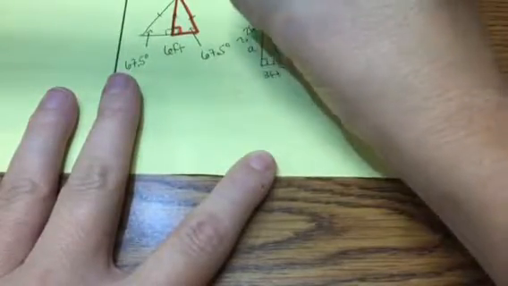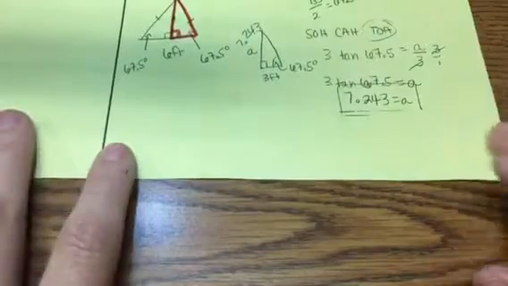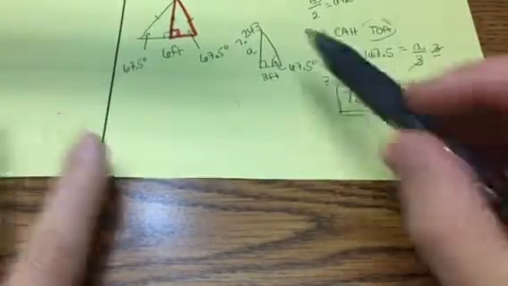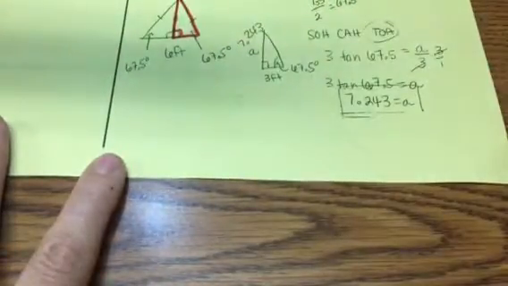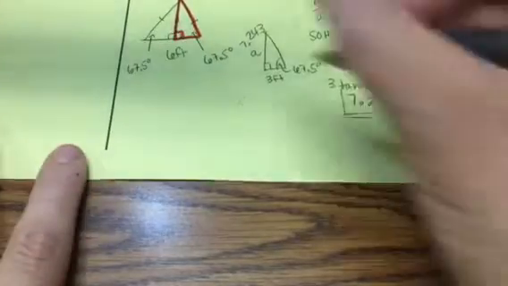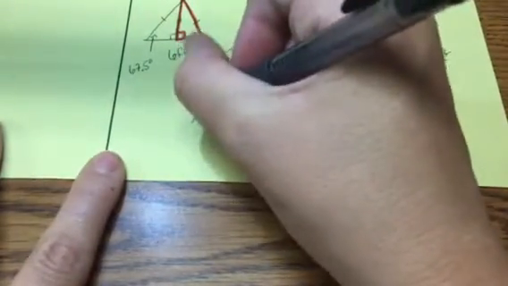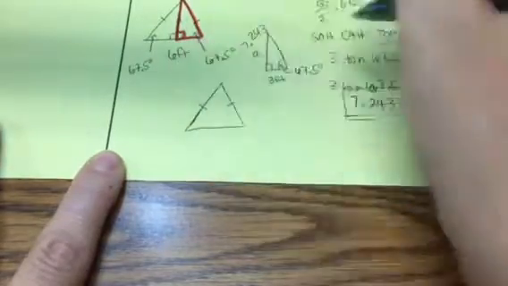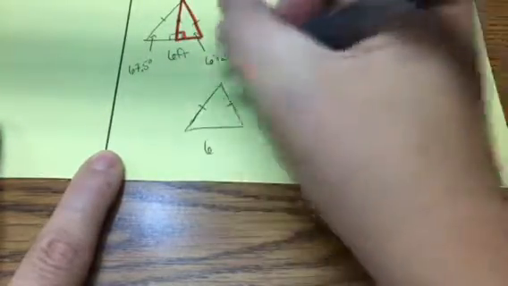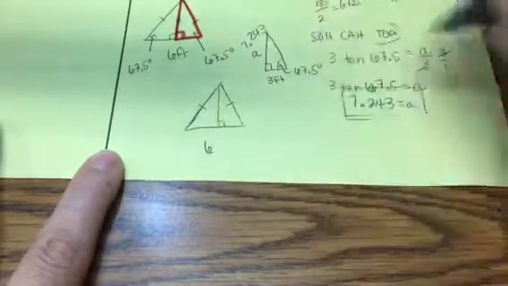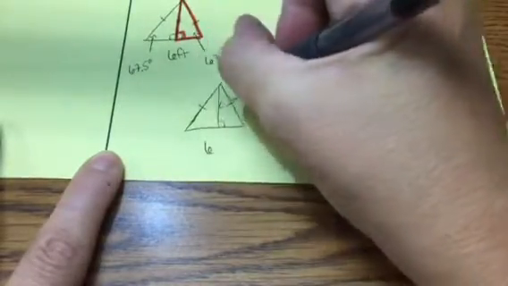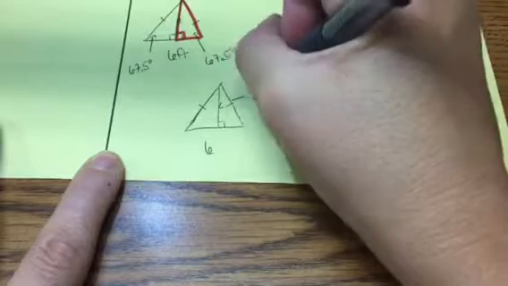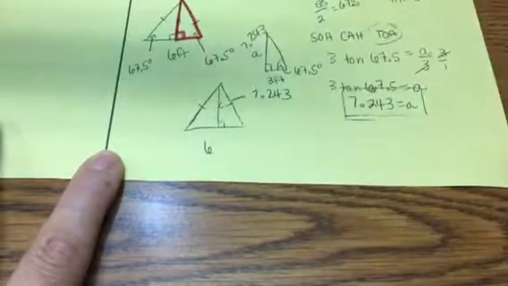All right. So now if we go back to our entire triangle, like that big triangle, we now know its base. So I'm not talking about the right one, but I'm going back to the isosceles one. We now know its base is 6. Its height is that apothem we just found, which is 7.243 feet also.